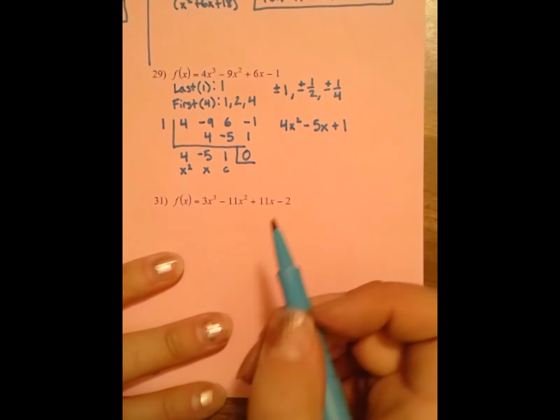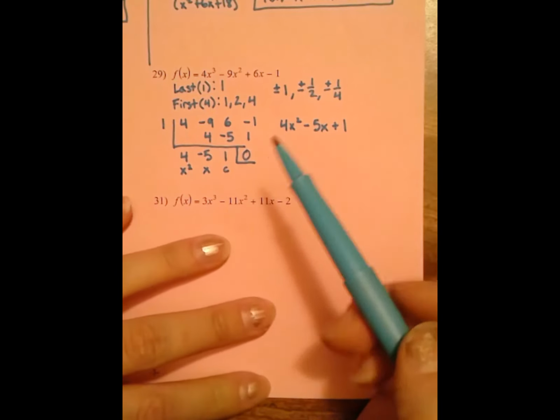Okay, I didn't see how long that was out of focus, so hopefully it wasn't too long. I'm going to keep going.